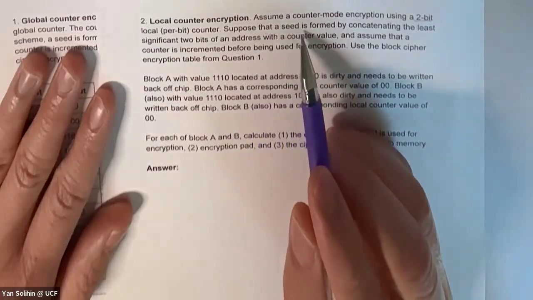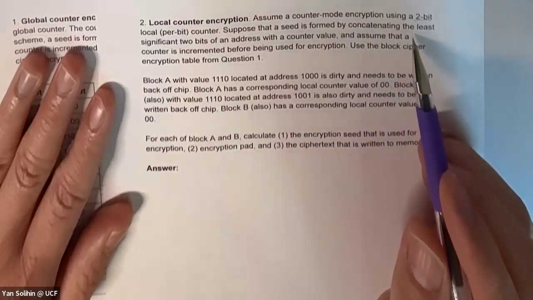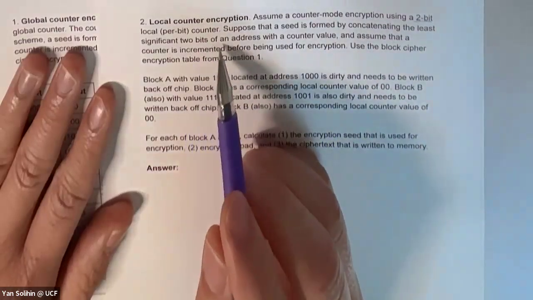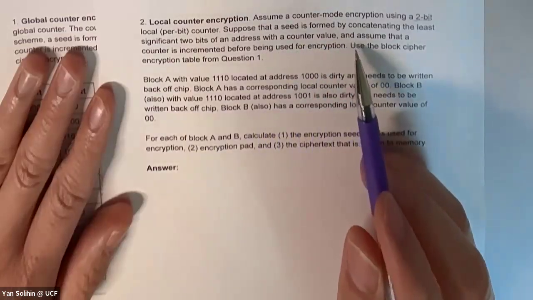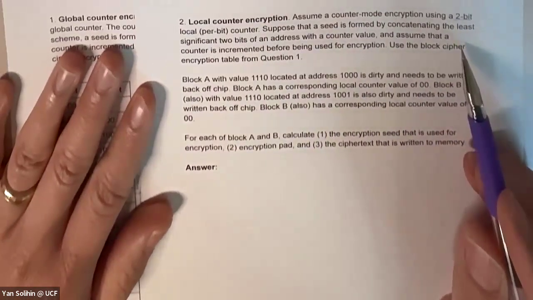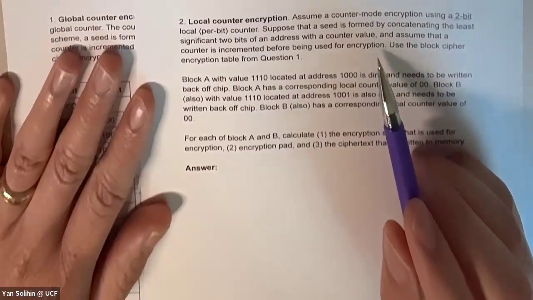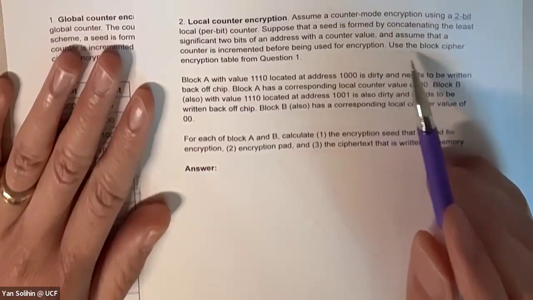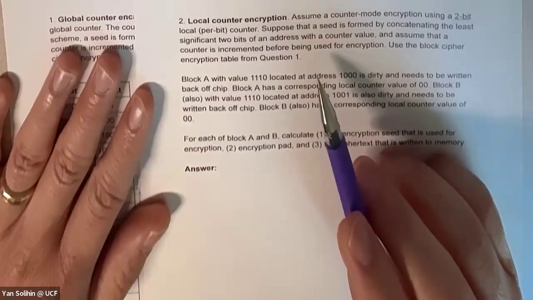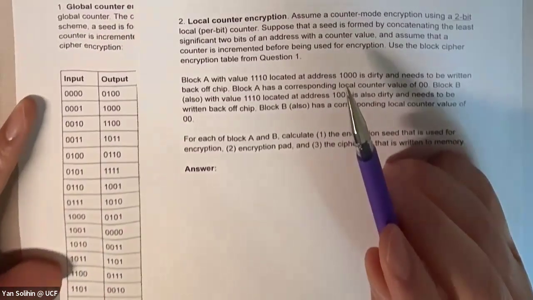Suppose that a seed is formed by concatenating the last 2 significant bits of an address with a counter value, and assume that a counter is incremented before being used for encryption. Again, this is standard in class. Use the block cipher encryption table from question 1. I included it right here.